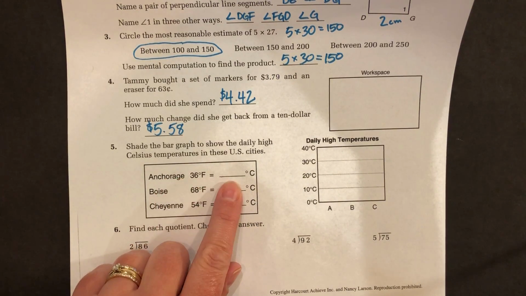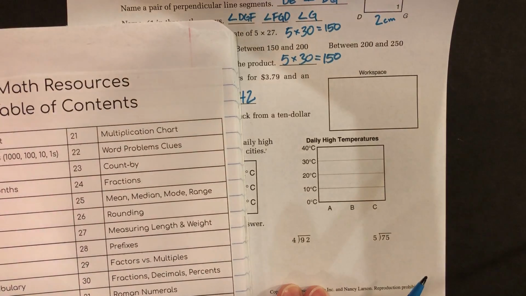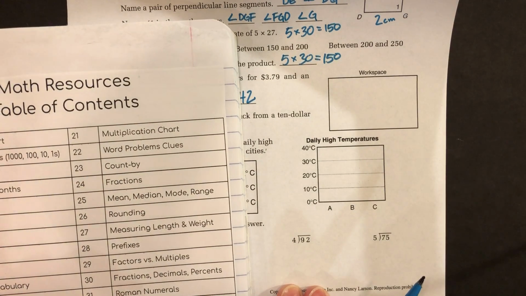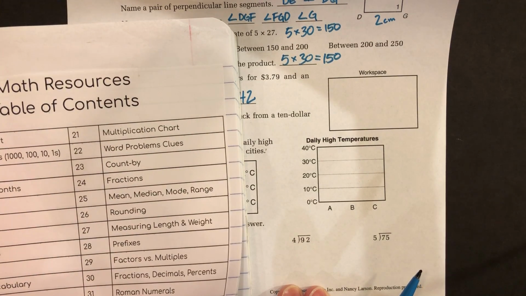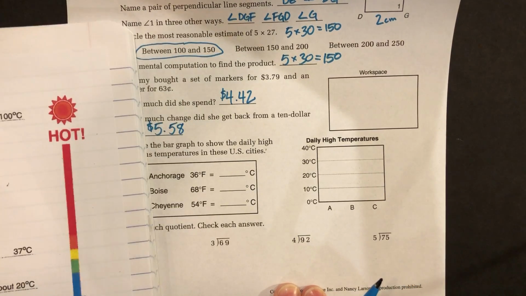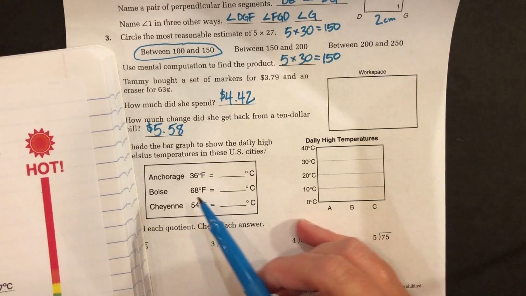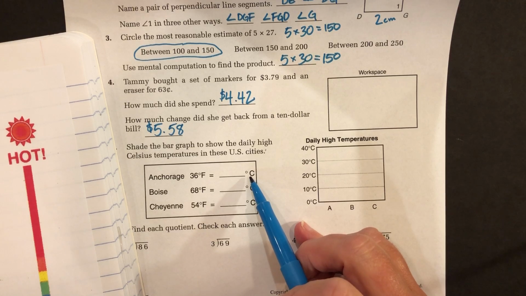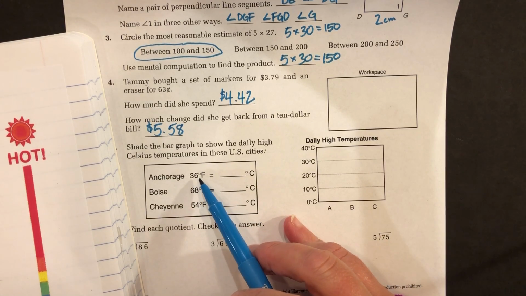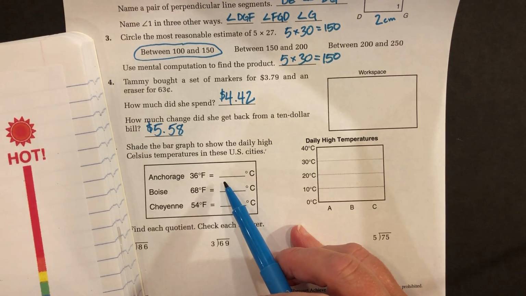Either we can Google these, or if you have your journal at home, tell you what, if you have your journal at home, use page 11. If you do not have your journal at home, use your iPad and say, how many degrees Celsius is 36 degrees Fahrenheit, or something like that. And you should get the equivalent Celsius, okay?